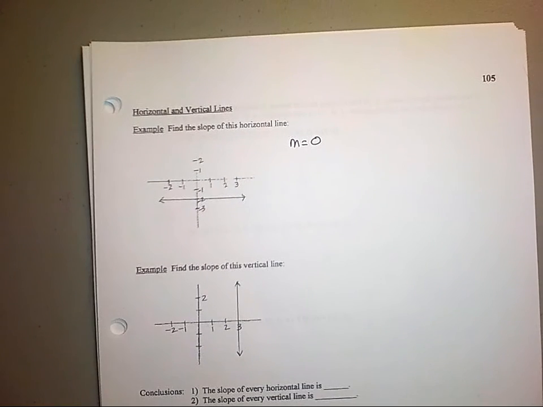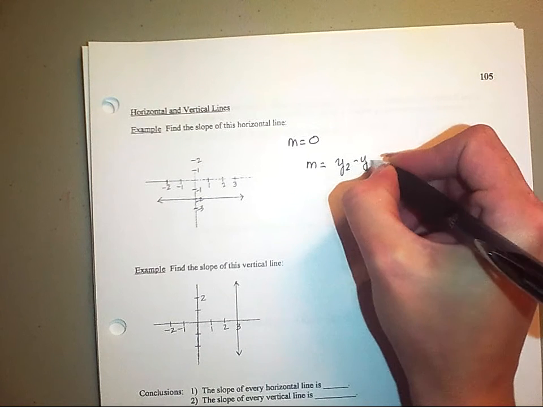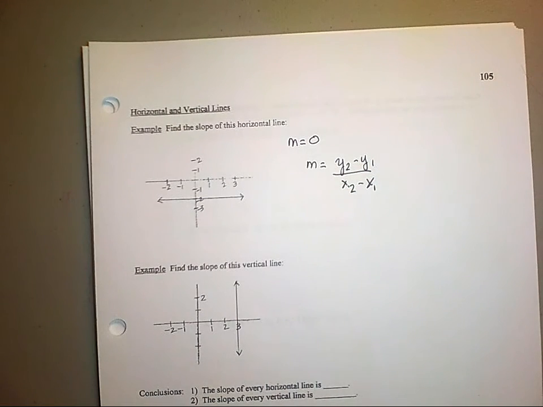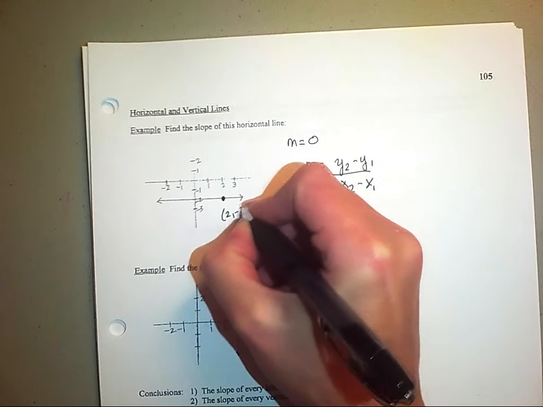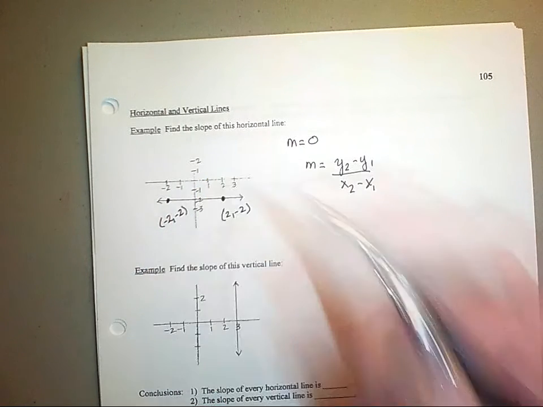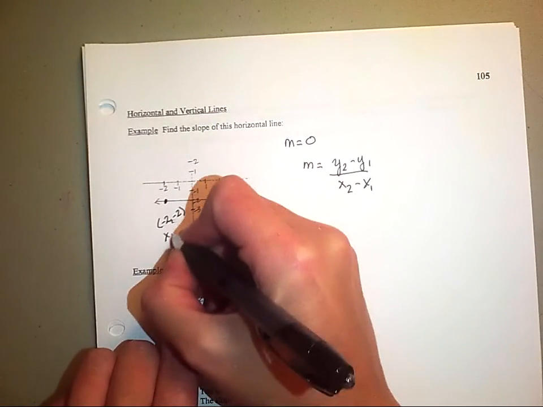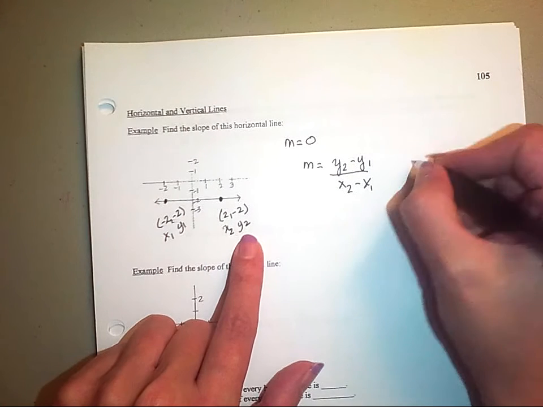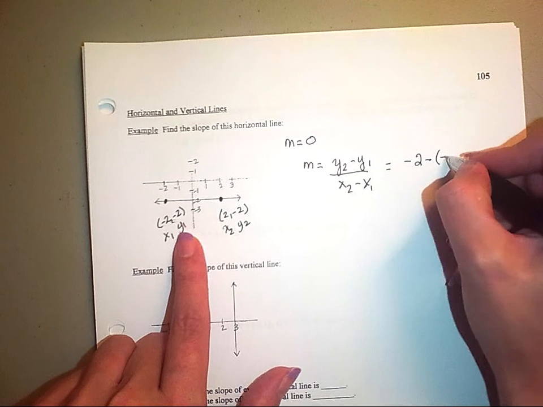But let's show that that's actually the case. Remember, for slope, we just need the change in y's over the change in the x's. So let's pick 2 points on this graph. It doesn't matter. This is the point (2, -2). And then we'll pick one over here. Why not (-2, -2)? And we'll see what happens. So these 2 points lie on the line. We'll call this one x1, y1, and this one x2, y2. So y2 is -2. Then we'll subtract y1, which is also -2.